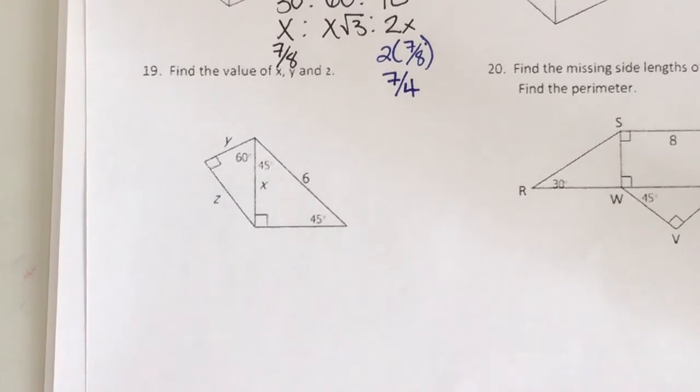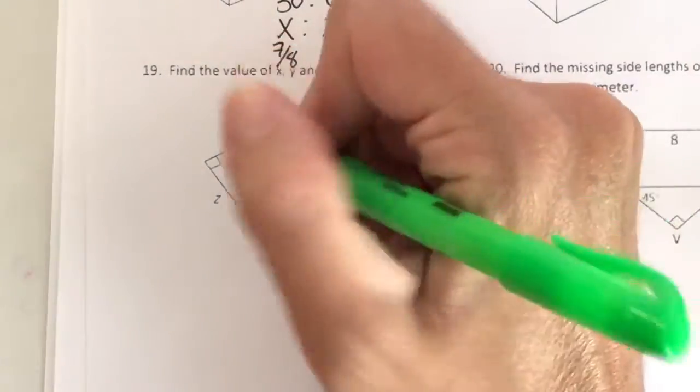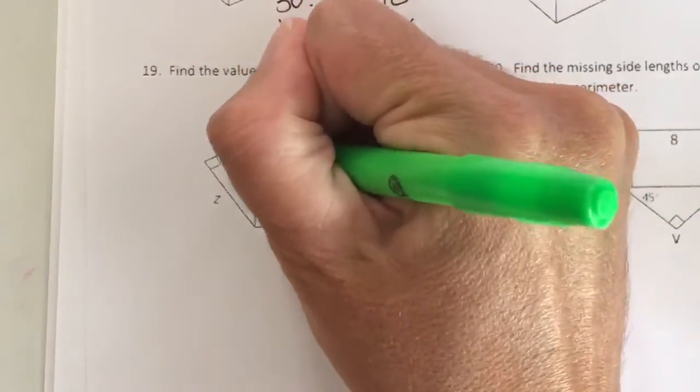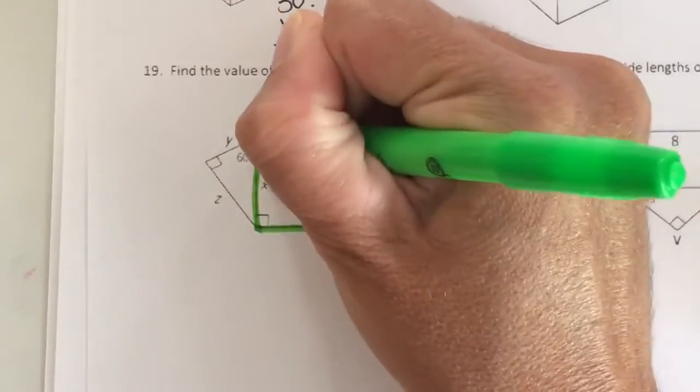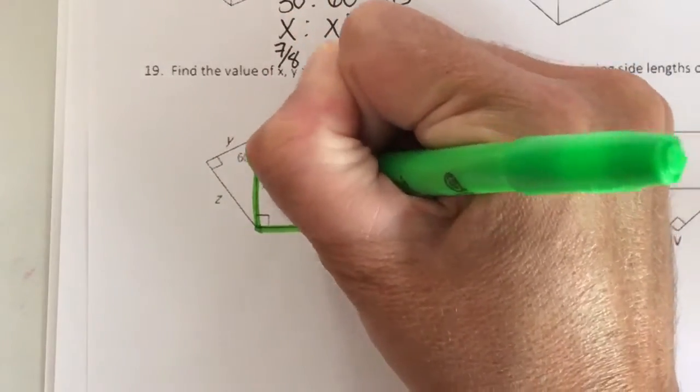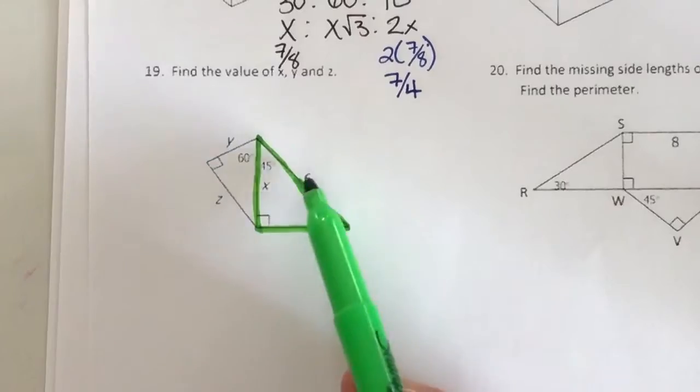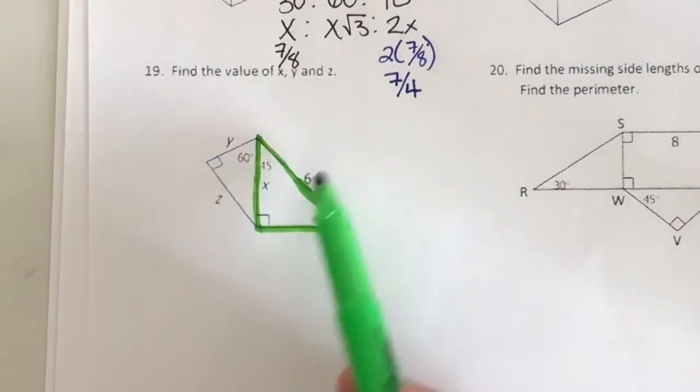The last two all mixed up, so figuring out x, y, and z. And again, you've got to look at the picture that's given to you. So I've got the two triangles. I've got the 45, 45, 90, and I have the 30, 60, 90. So I'm going to start with my 45, 45, 90, mainly because it's usually the easier one, but I'm actually going to have to start with that one because I only know the one side length, the 6 in that one.